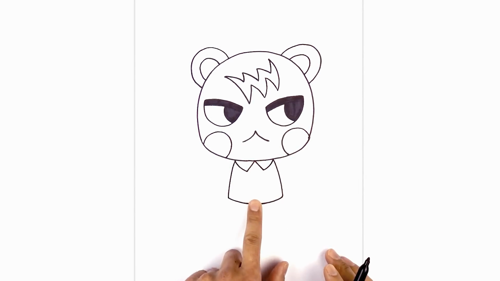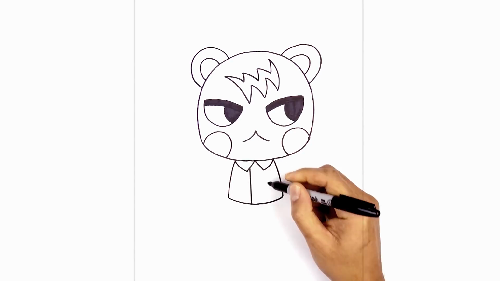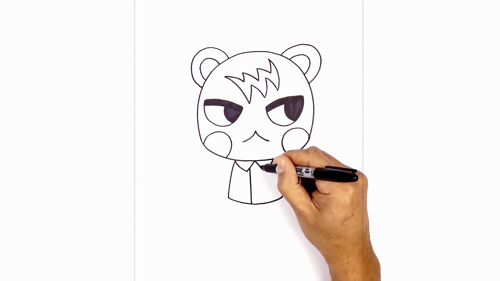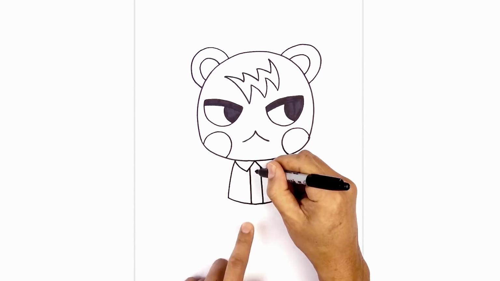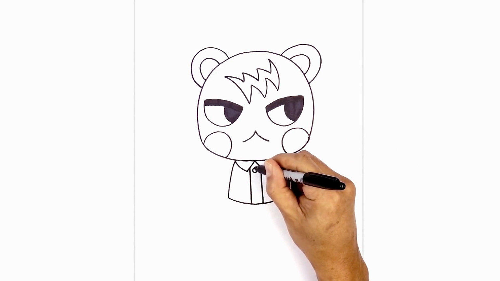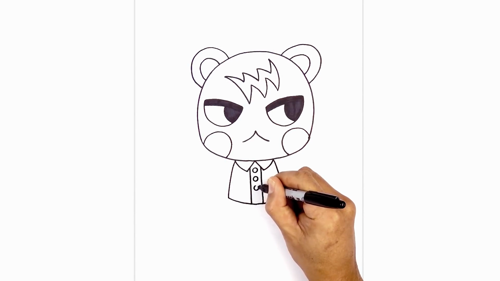Now we're going to add that row of buttons along the center here. So from the corner of the collar, we're going to step in and draw a straight line coming down. Do the same thing on the right. From the corner, we'll step in, draw a straight line. Now we're gonna add a row of buttons along the center here. Starting from the top, we'll have 1 circle, 2, we could probably fit 4 of them along the middle.